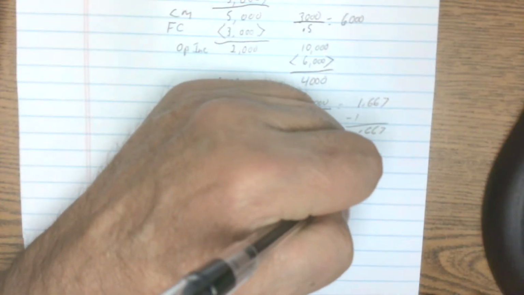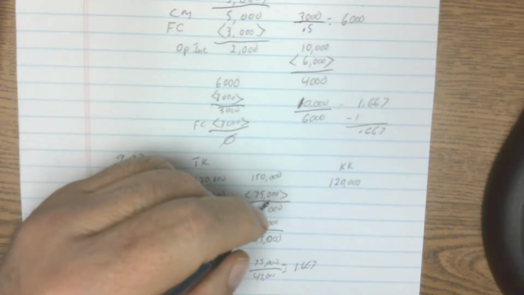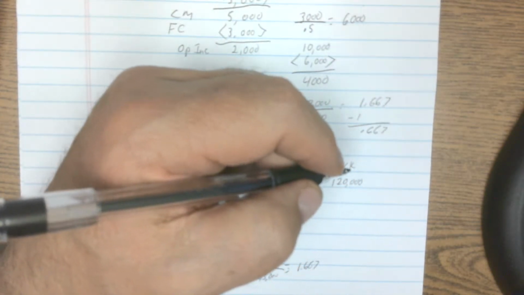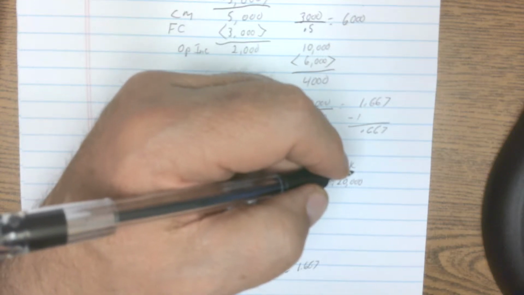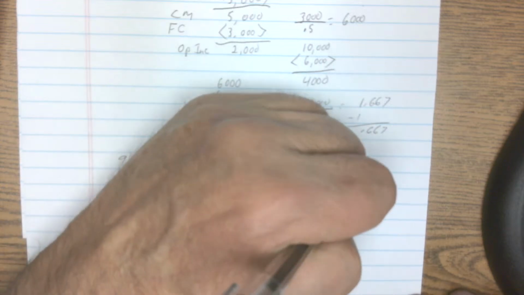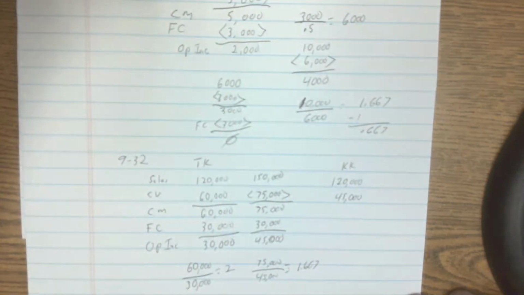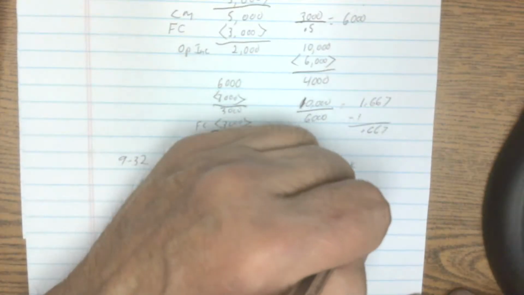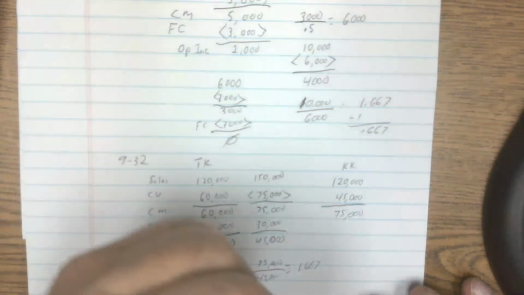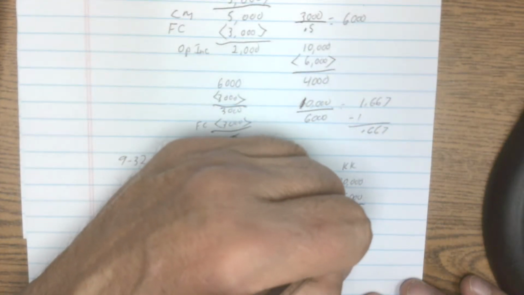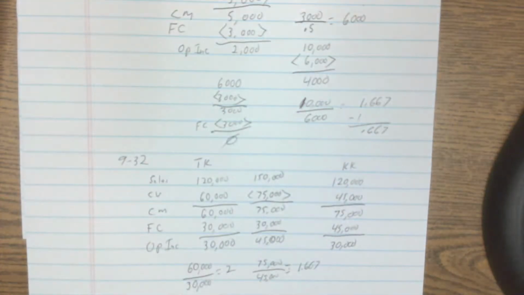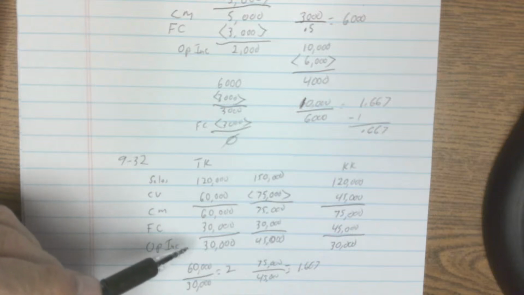Again, we have 120,000. Their variable cost per unit is 3. Oops. It'd be 45,000. Means their contribution margin is 75,000. Their fixed costs were 45,000. And so their profit was 30,000, the exact same operating income as Tasty Cake.